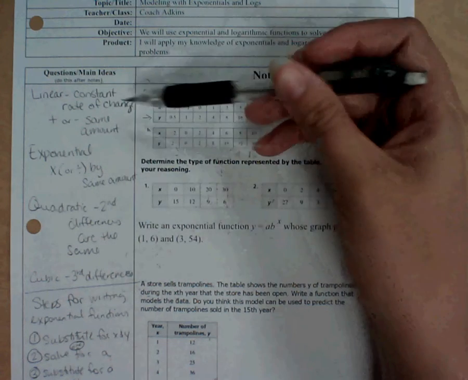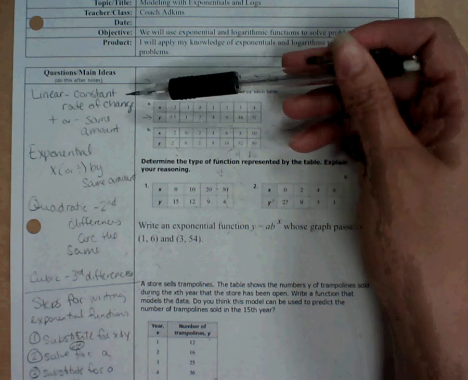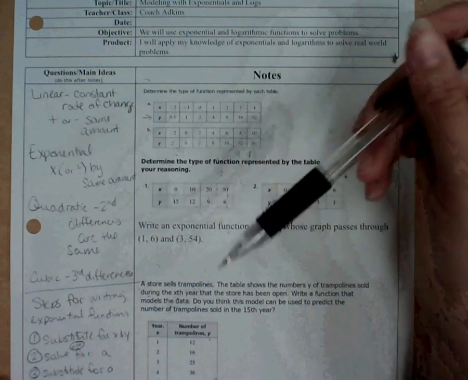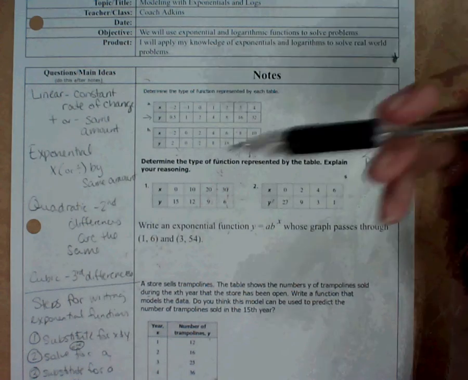The types of functions we're looking at here are linear, that's when I add or subtract the same amount each time; exponential, where I multiply or divide by the same amount; quadratic, which is where the second differences are the same; or cubic, which is where the third differences are the same. Those are the basic functions I'm going to look at.